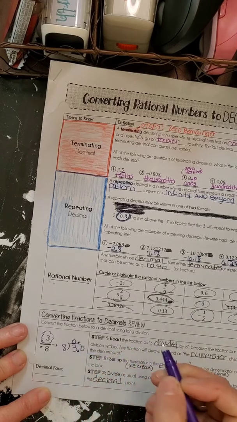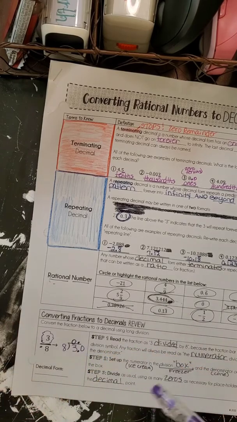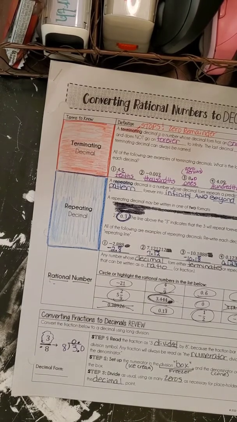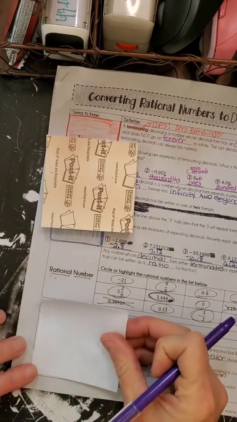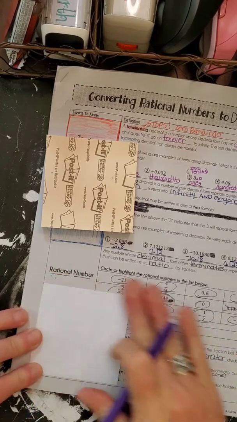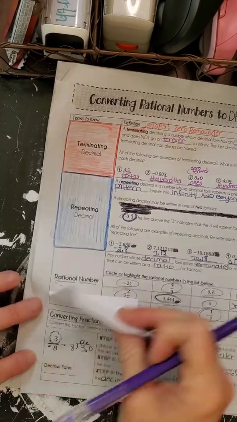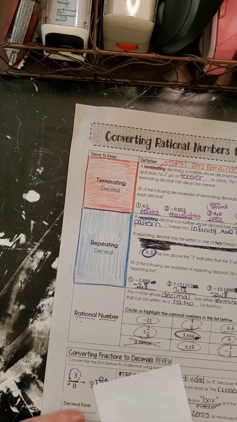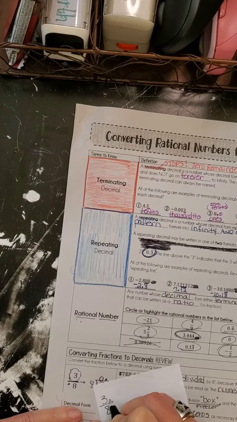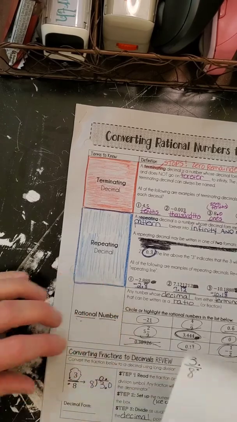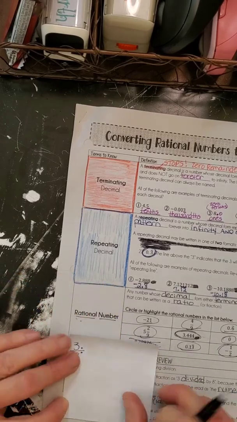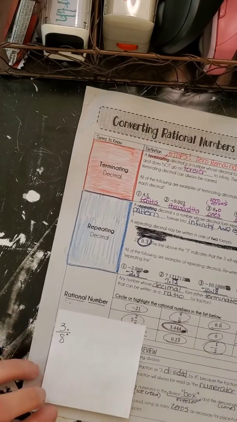And we're going to put in some zeros. Now, I'm going to get something to give me a little bit more room right here to do this, because I write too big. So I'm going to just put a sticky note right there. Let me write my problem down. Give me just a little bit more room.